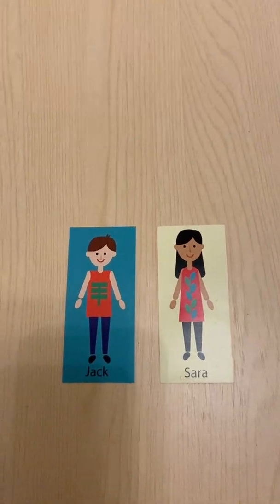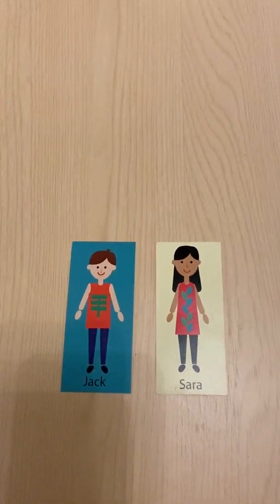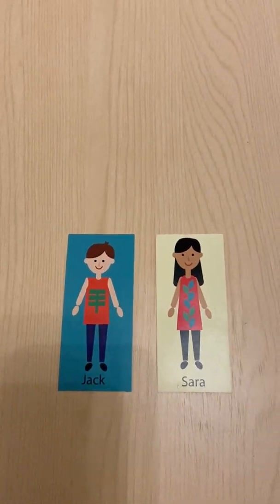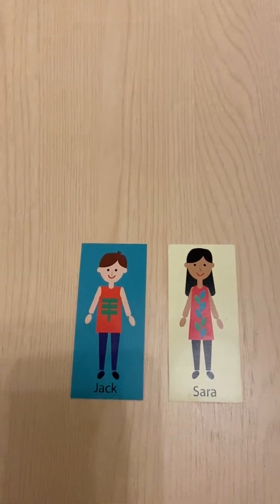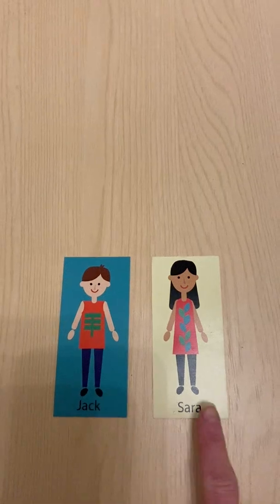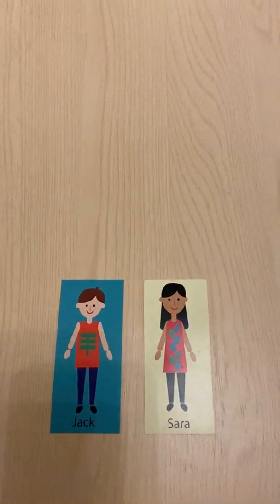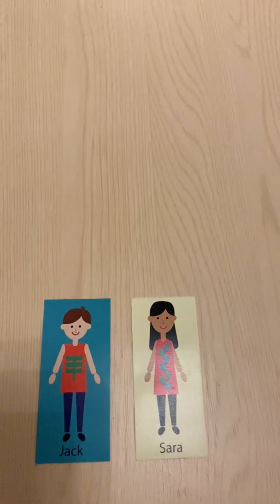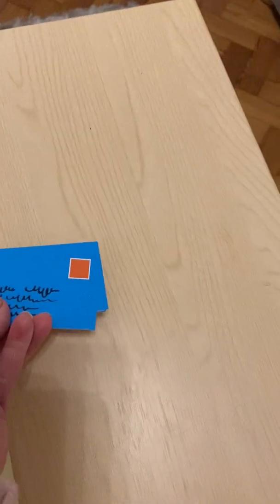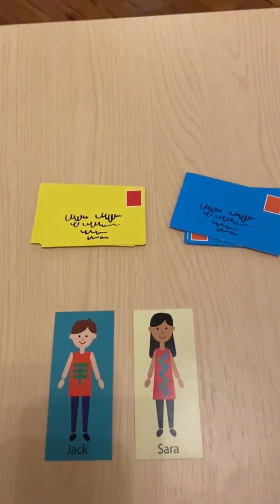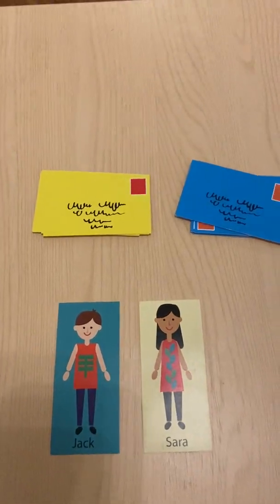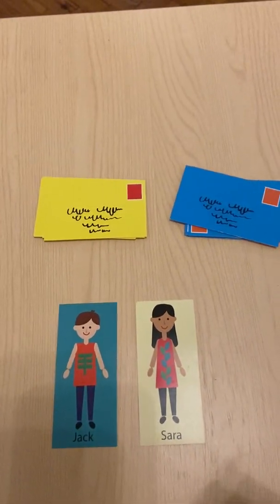Okay, reception, we're carrying on with more, less, fewest, most, working out, showing ways of finding out who has the most. So today I'm just going to do an activity with Jack and Sarah. Now Jack and Sarah are going to have some letters delivered to them. Now what we're going to do is try and work out who has the most letters, who has the fewest letters.